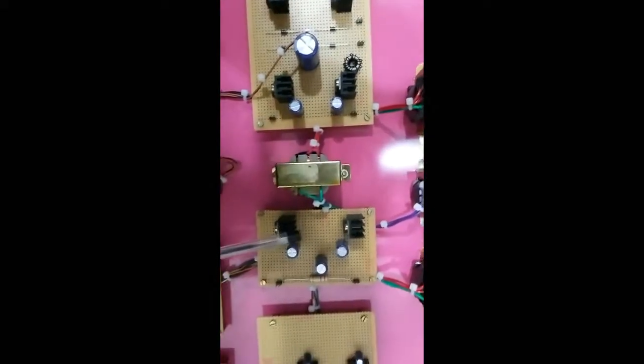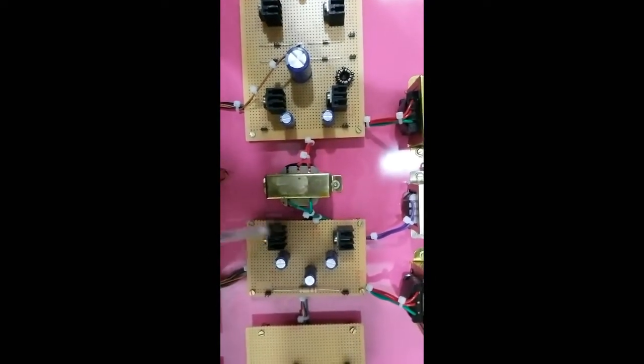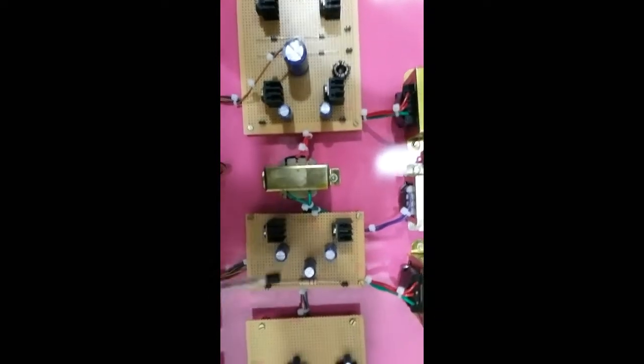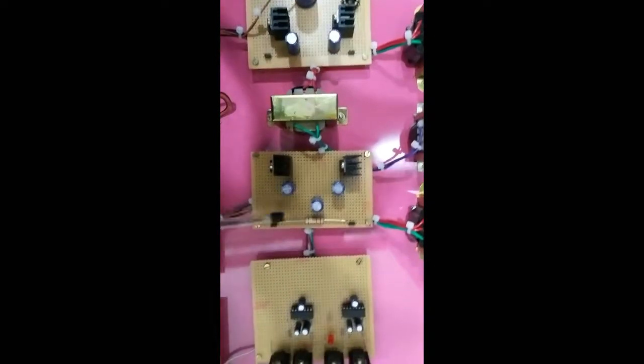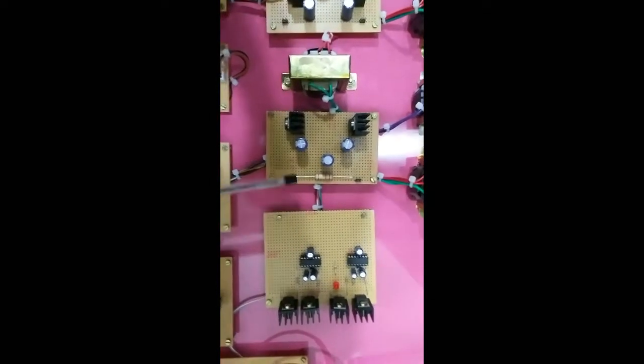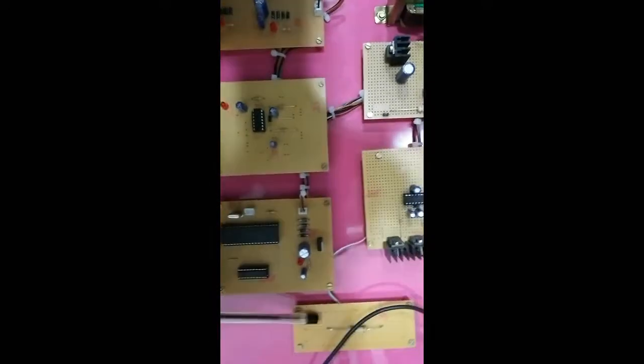From the transformer secondary side also we are having one half-bridge converter which acts as a rectifier for converting this AC output into a DC, and this is a single phase inverter circuit for again converting this DC signal into AC. This is a final AC load.